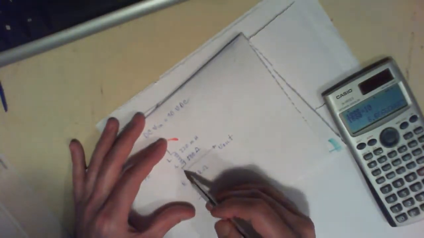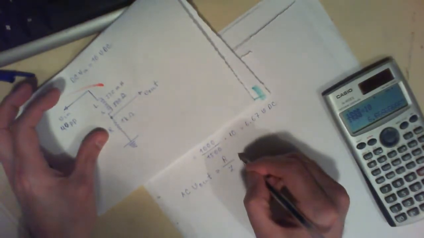Now, for your AC output, AC V of out, you're basically monitoring the voltage across this resistor, which is the resistor over the total resistance in this circuit, which is, when AC comes in, this becomes impedance. So R over Z times V of in.